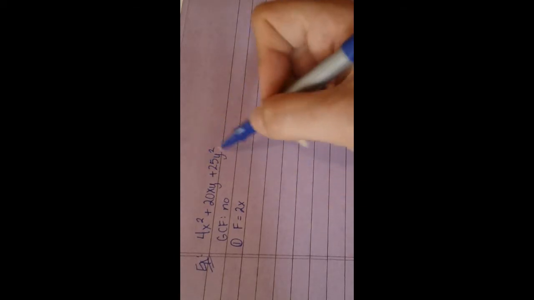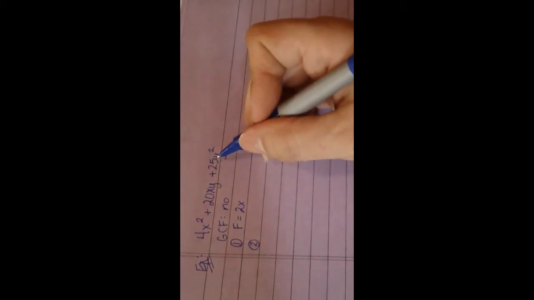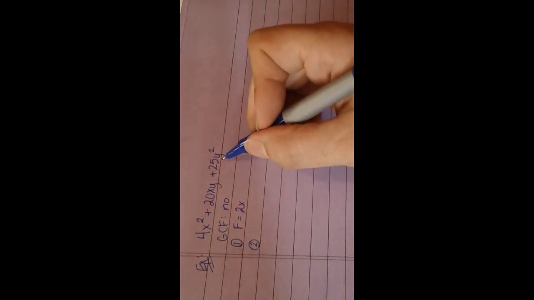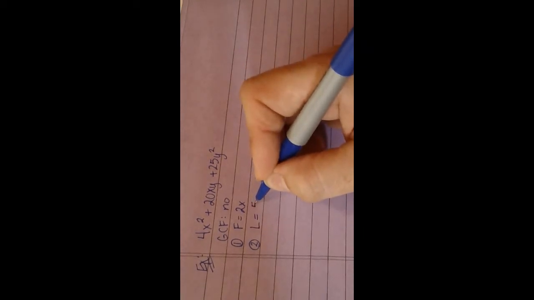Then I move on to the last term. Is the last term a perfect square? So can I take something times itself to get 25y squared? Yes, I can. 5 times 5 is 25, and then y times y is y squared. So the L is 5y.